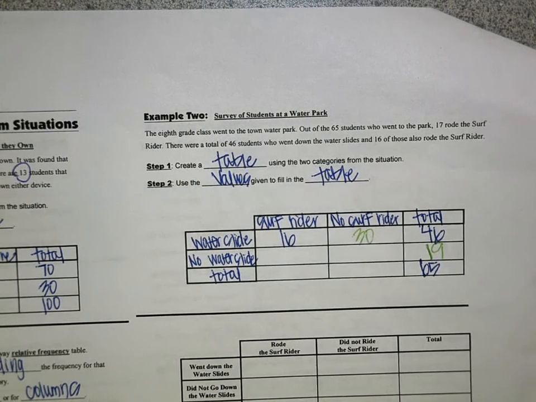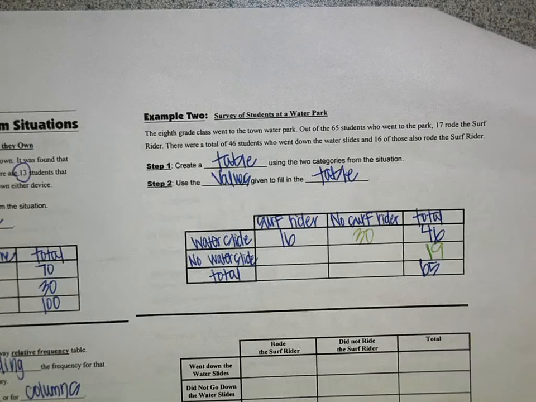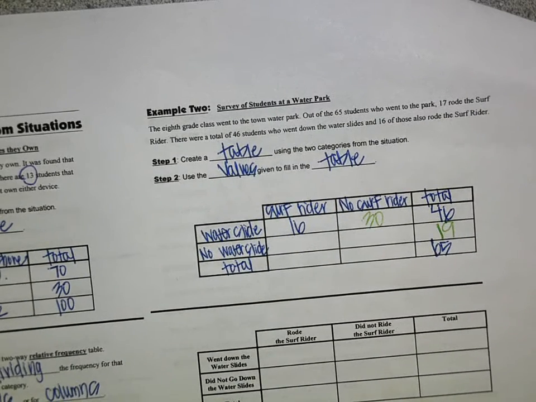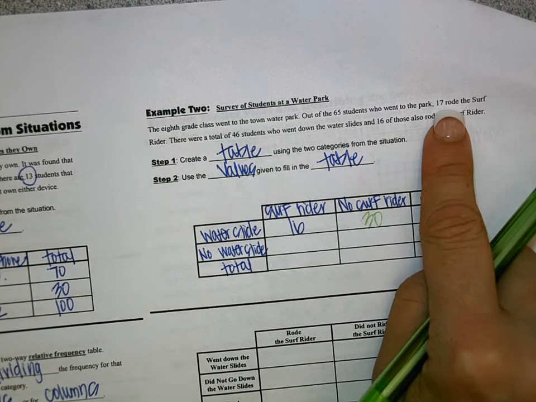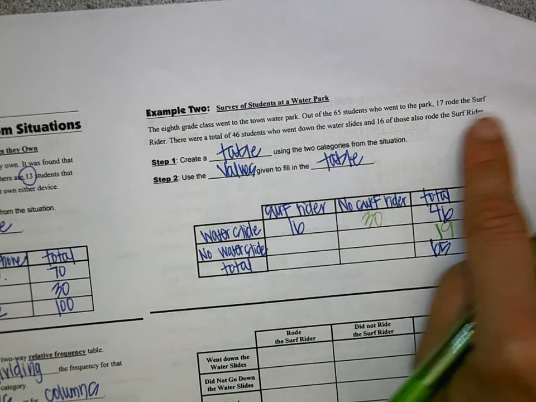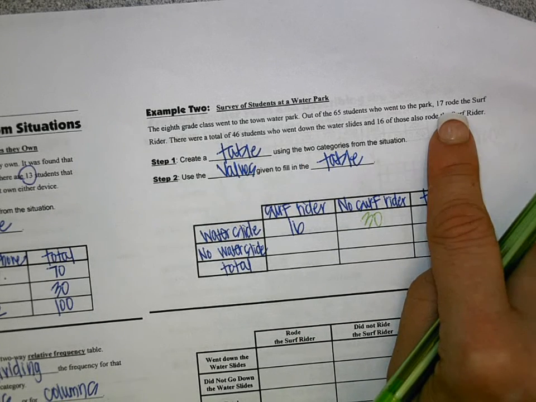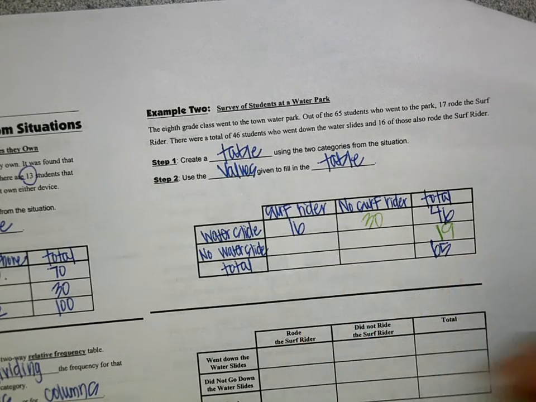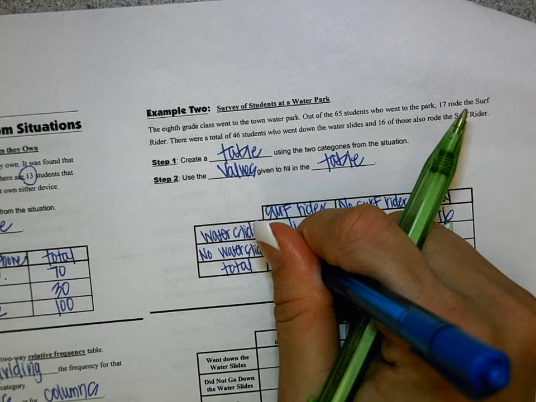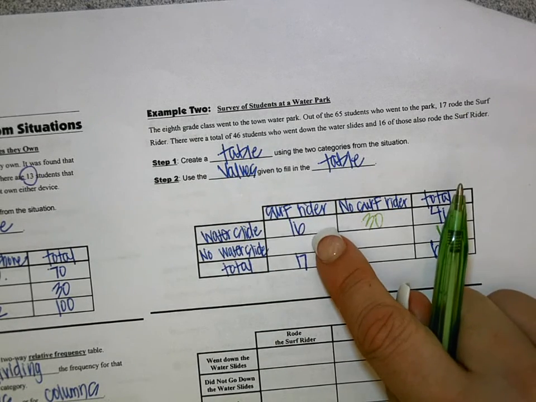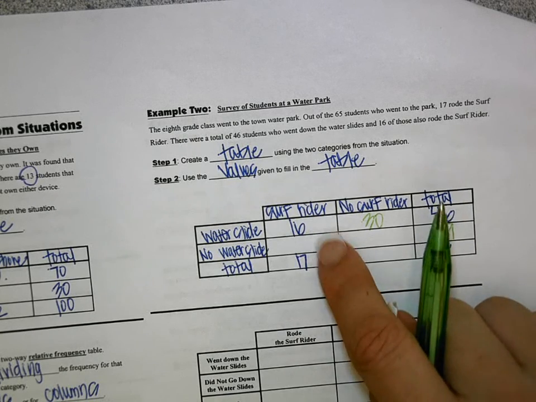Am I missing something? What other information did they give us? 17 rode the Surf Rider. Okay, so out of the 65 students who went to the park, 17 rode the Surf Rider. So where should 17 go? For the total that rode the Surf Rider. Okay, this is 17. Therefore, how many people rode the Surf Rider but did not ride the water slides? 17 minus 16 is 1.